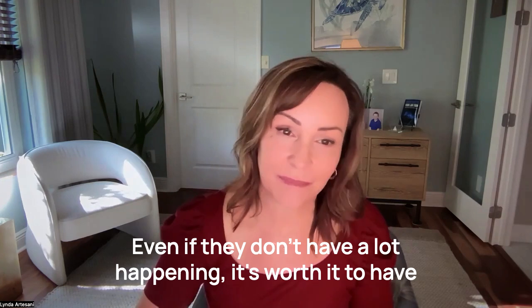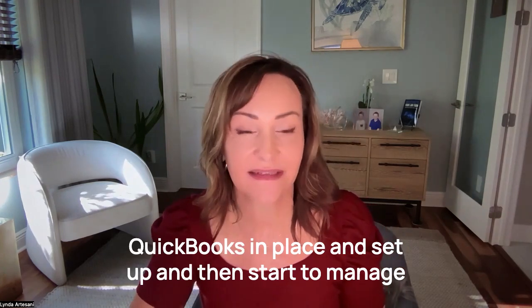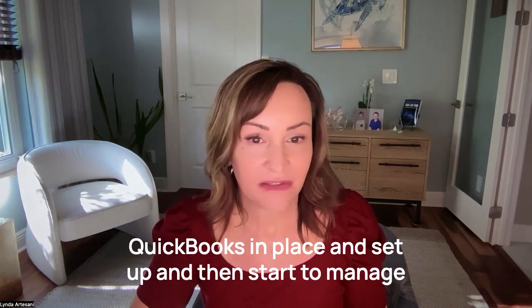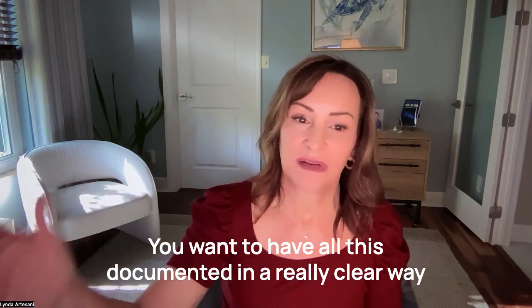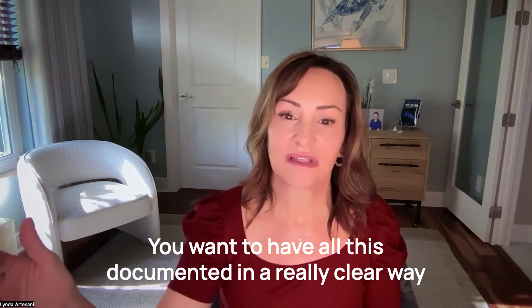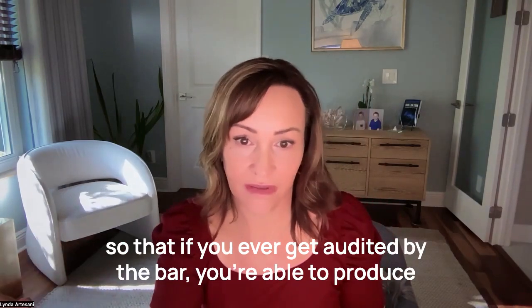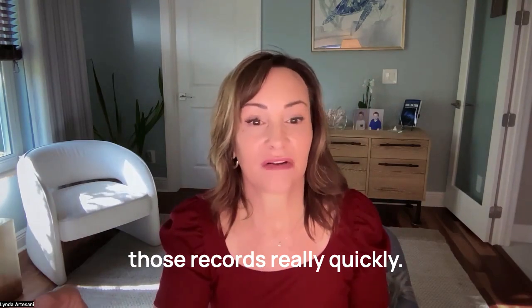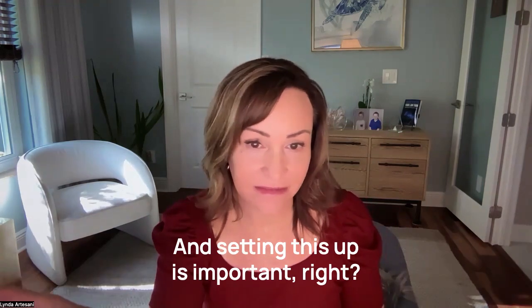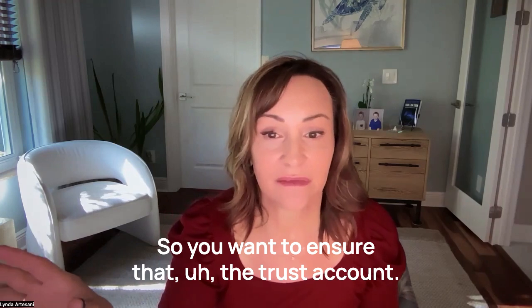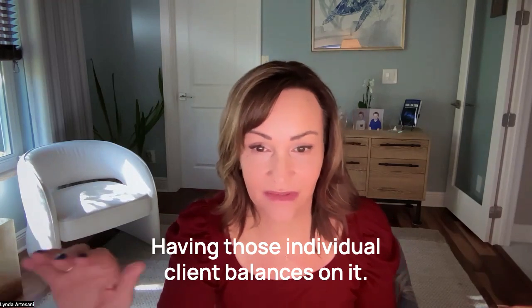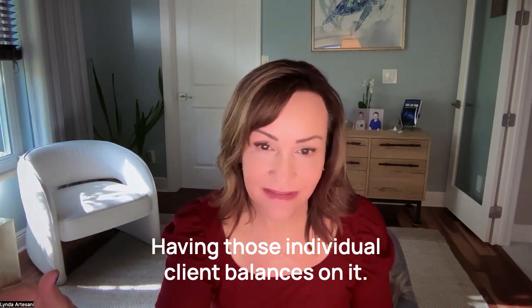Even if they don't have a lot happening, it's worth it to have QuickBooks in place and set up, and then start to manage those client advances, advanced client costs, the trust funds. You want to have all this documented in a really clear way so that if you ever get audited by the bar, you're able to produce those records really quickly. And setting this up is important, right? So you want to ensure that the trust account piece is really important, having those individual client balances on it.